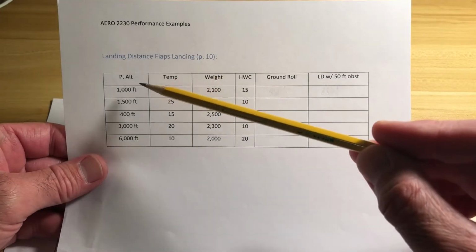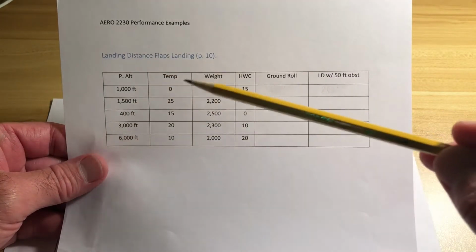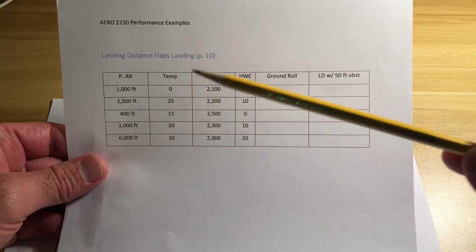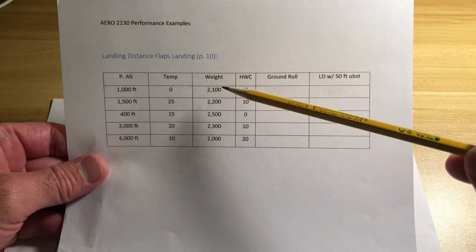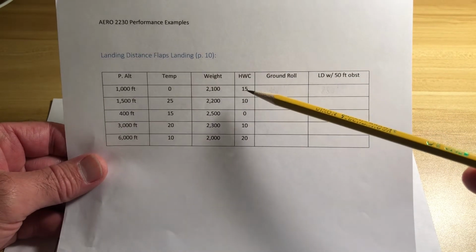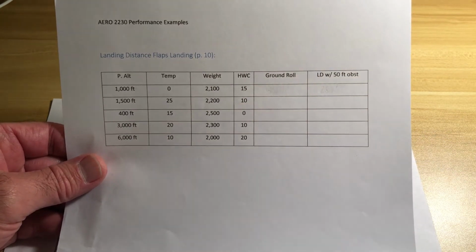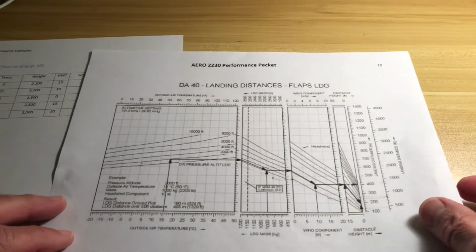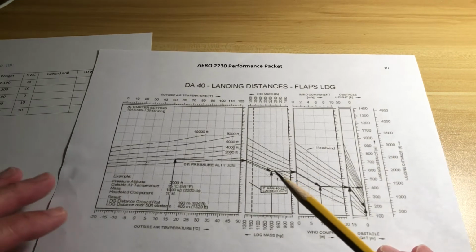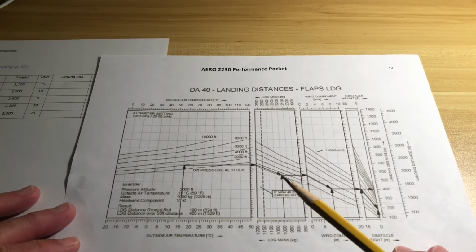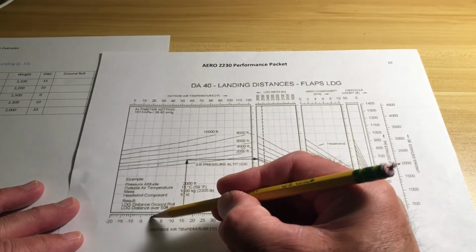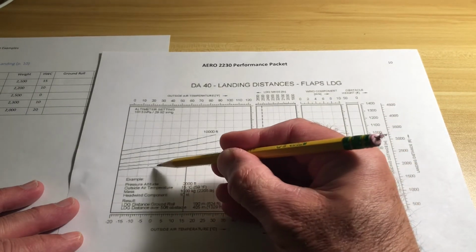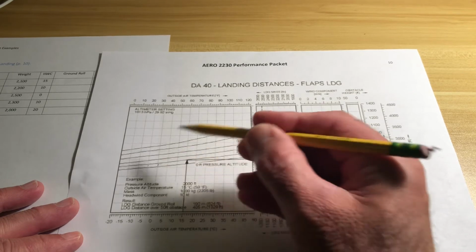Our first problem gives us a 1,000-foot pressure altitude, 0 degrees C for our outside air temperature, 2,100 pounds for our aircraft weight, and 15 knots for our headwind component. So let's take a look at the graph. And we want to start with our temperature of 0 degrees C. So we start here at 0, and we draw a straight line up to a 1,000-foot pressure altitude.